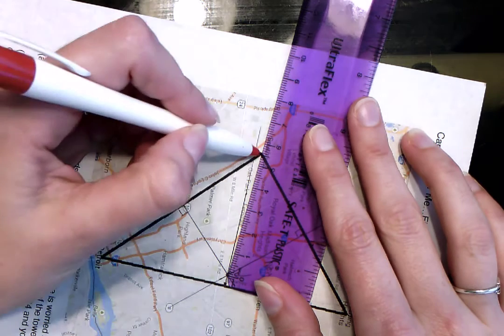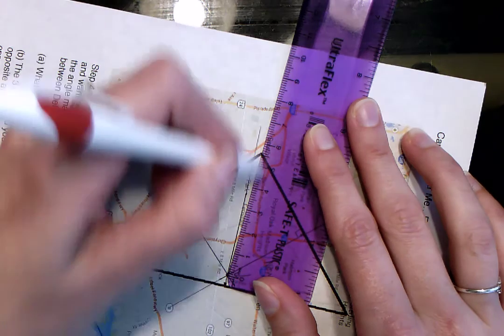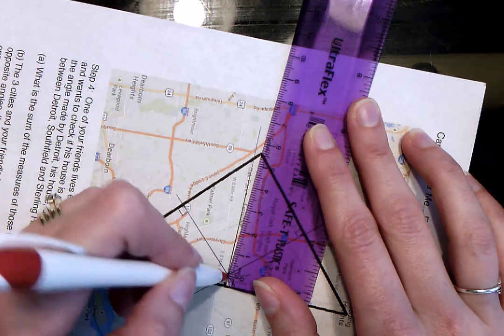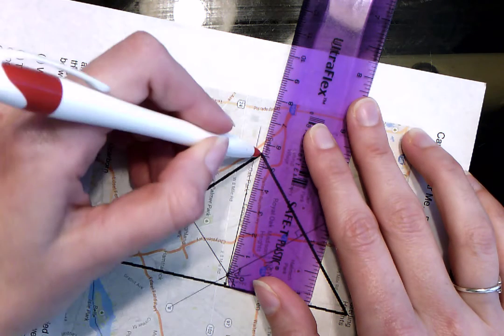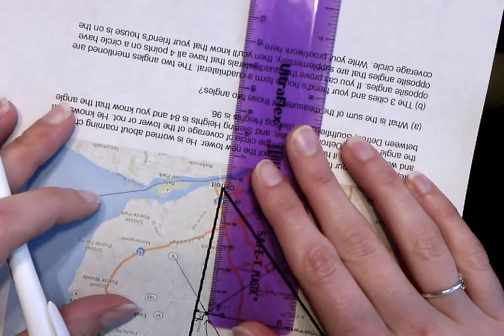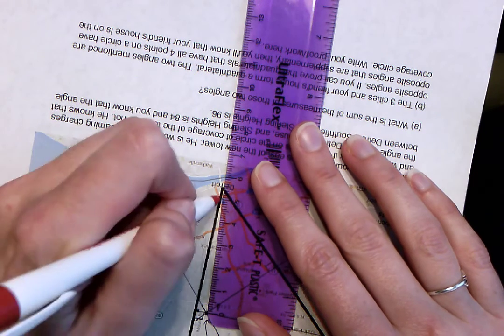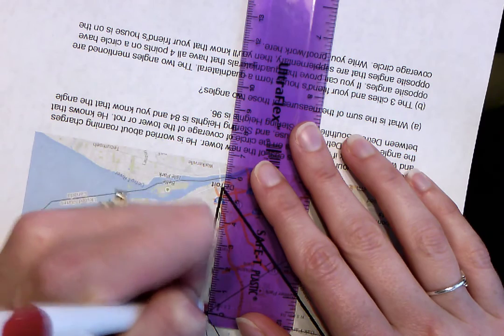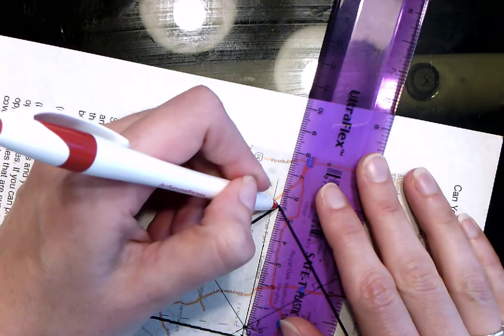From here to Southfield, it's 5.5. Looking at the circumcenter all the way up to the vertex, it's also 5.5. And this one should also be 5.5. And look at that, 5.5. So these are all equidistant from the vertices, which is really nice.